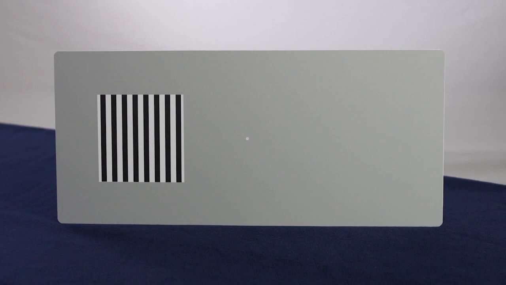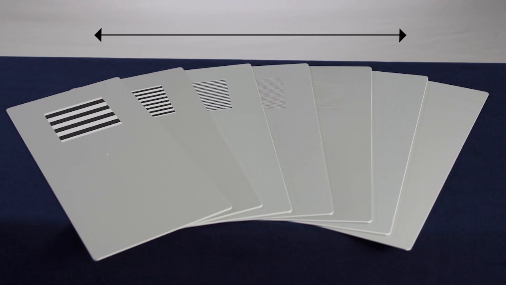Acuity cards are used to test visual acuity in young children and those with disabilities who cannot be tested with standard letter or symbol acuity tests. The stimulus on an Acuity card is a high contrast, black and white pattern of stripes called a grating. The gratings range from very coarse to very fine in order to test visual acuity from very low vision to normal.